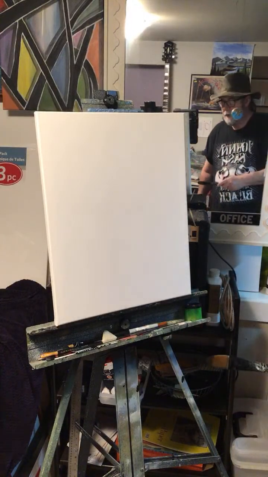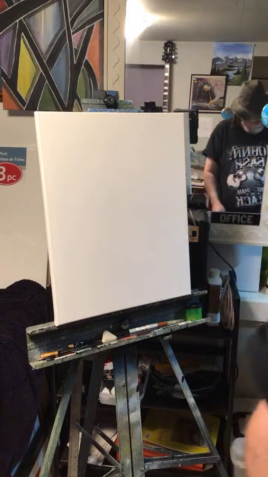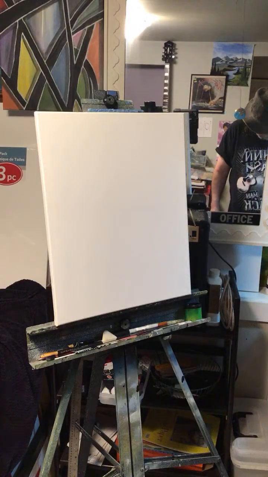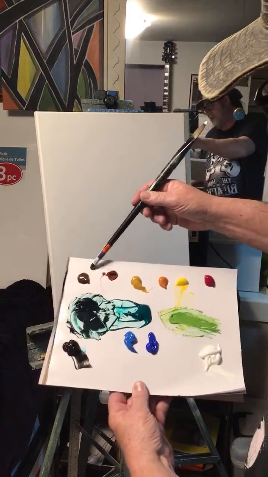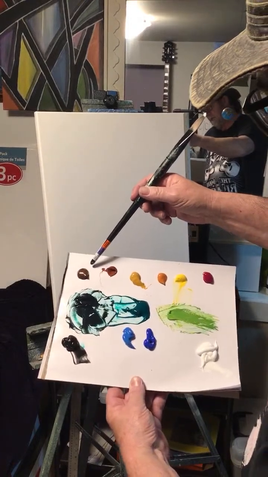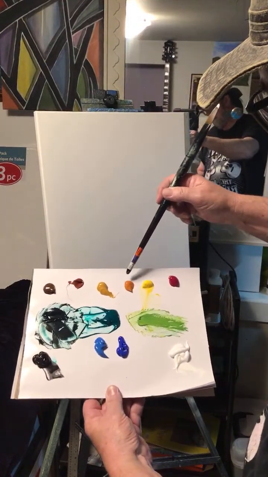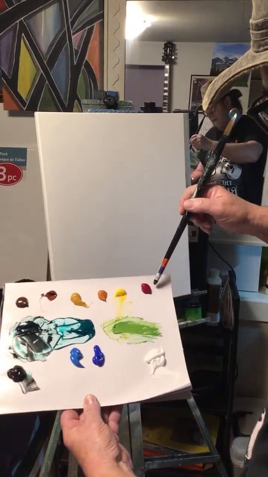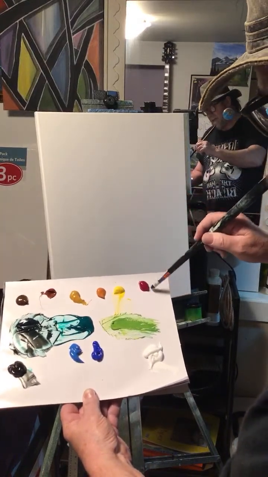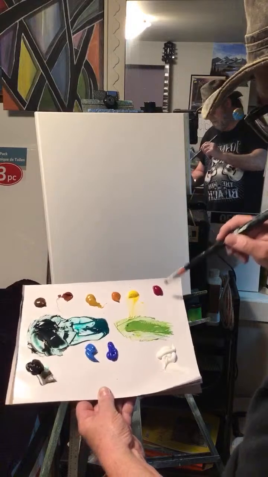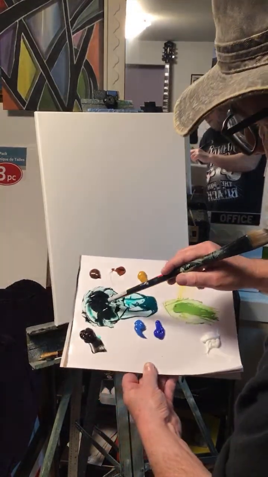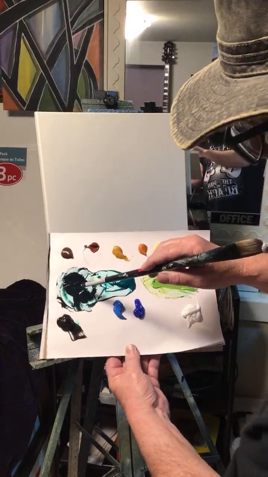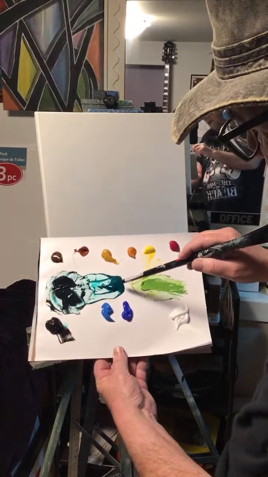I'm going to put an undertone on today. I pretty much have all the colors down here: earth tones, burnt umber, burnt sienna, yellow ochre, Indian yellow, yellow. This is that magenta. I'm using phthalo green this time, so I put black in it. Look how dark it is. Phthalo green.